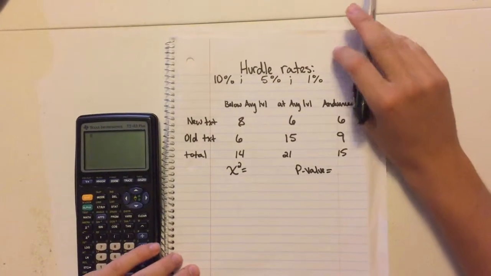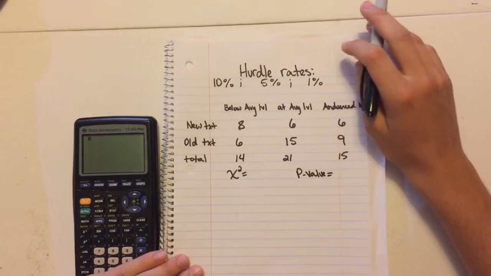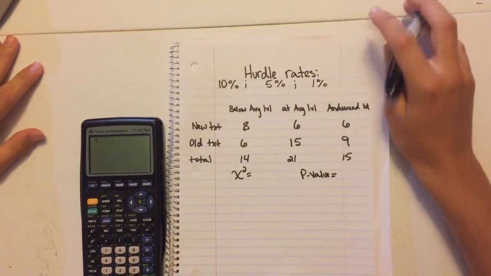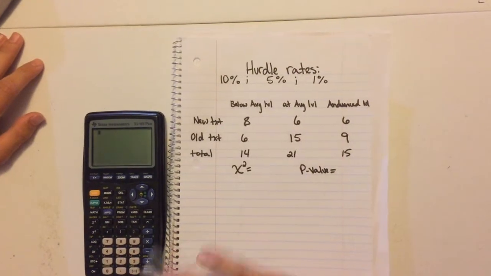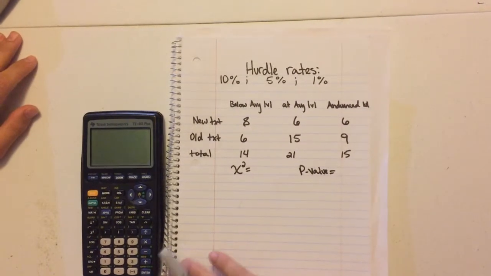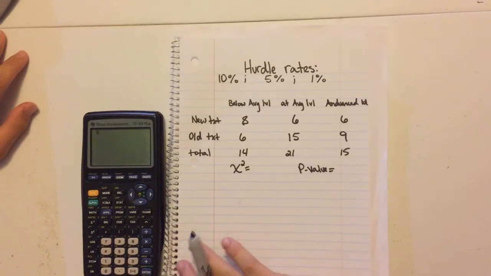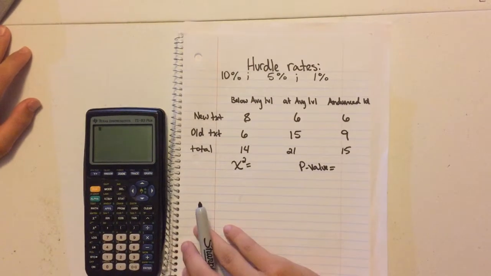Okay, so now we're gonna look at another chi-square problem. This one deals with new textbooks and old textbooks. So we're gonna do a test to see if students did better with the new textbooks as opposed to the old textbooks.